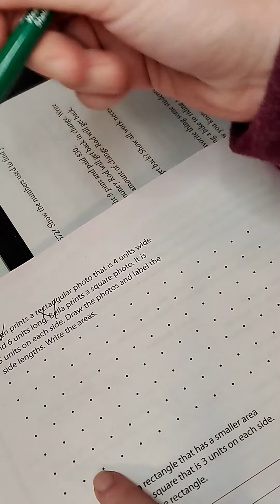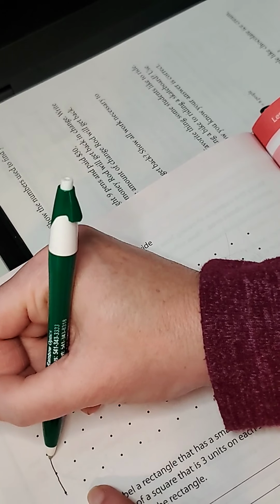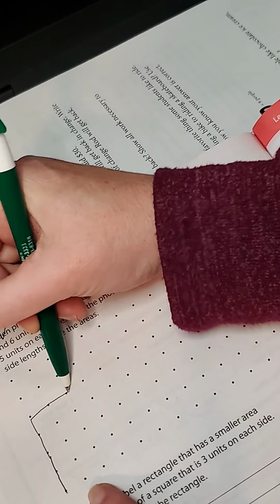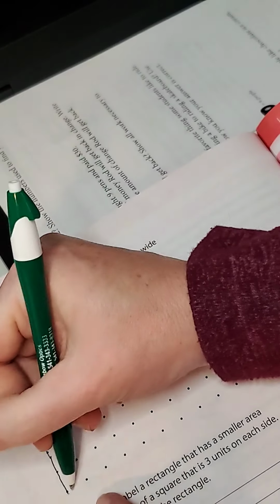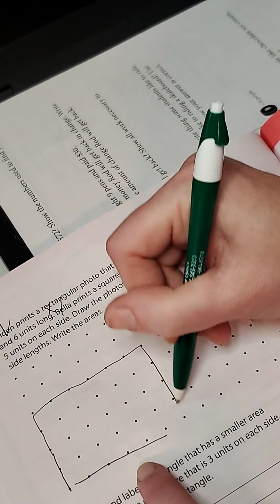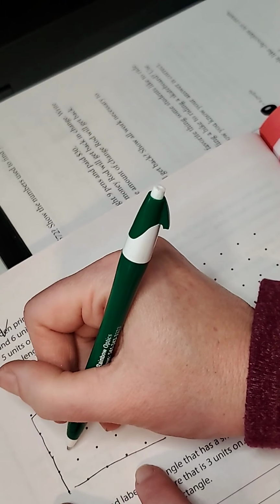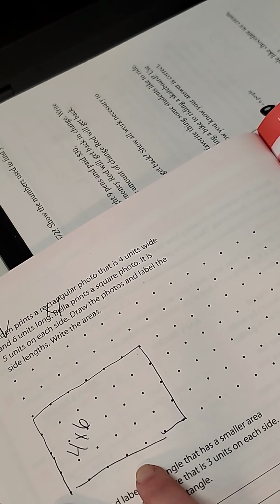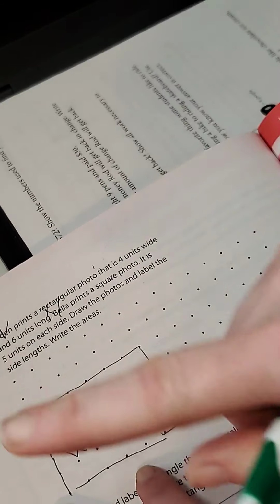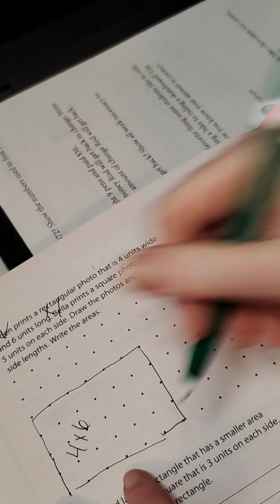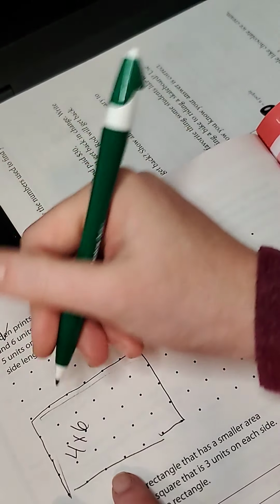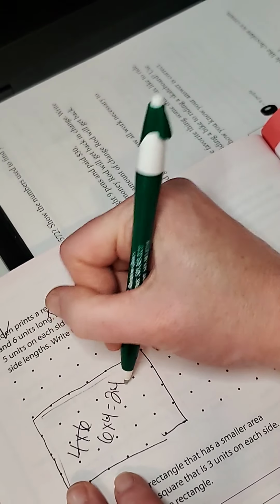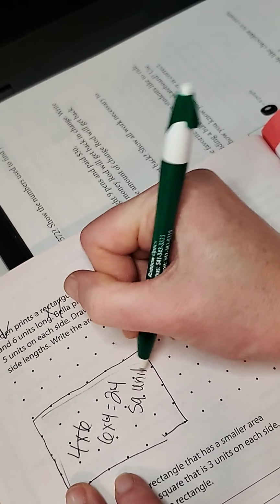Zofia, 4 units by 6 units. So 1, 2, 3, 4. 1, 2, 3, 4, 5, 6. Almost there. Okay. So we've got 4 times 6. Because it didn't tell us which one was the length. So it's length times width. This is the length. This is the width. So actually 6 times 4. Length times width equals 24 square units.